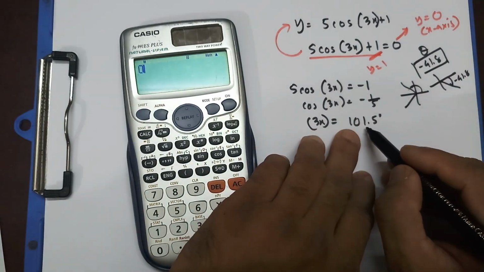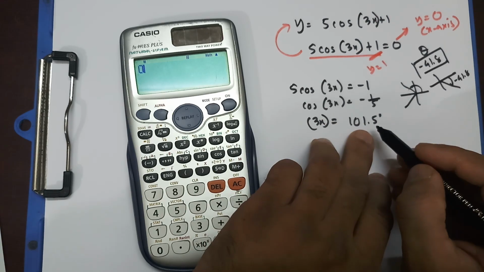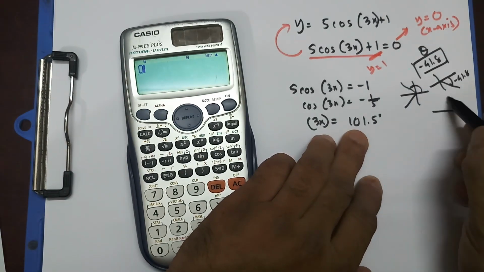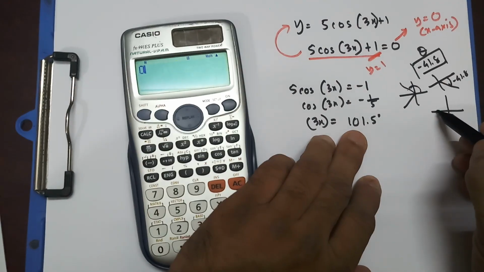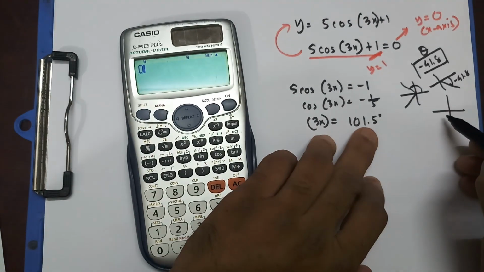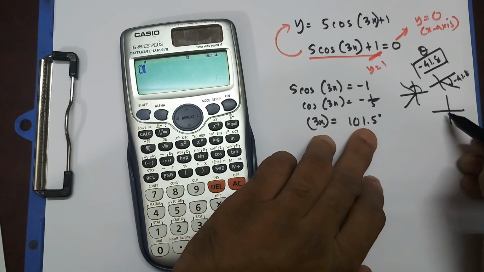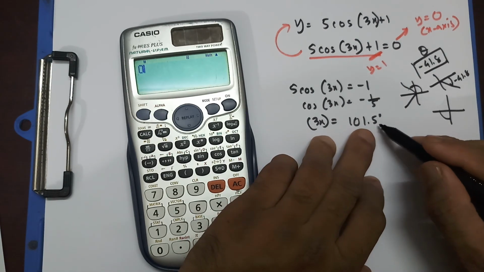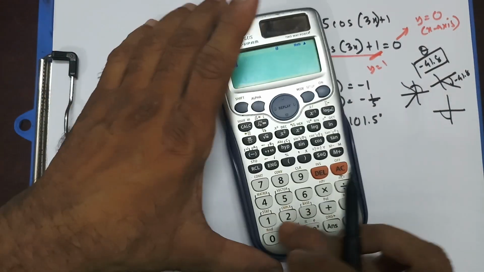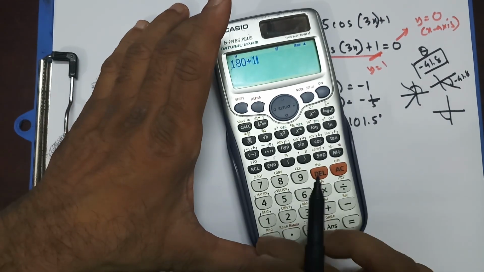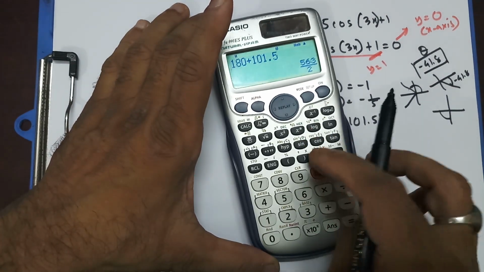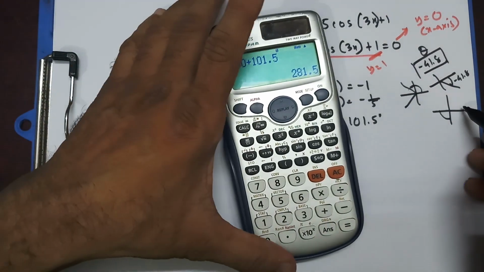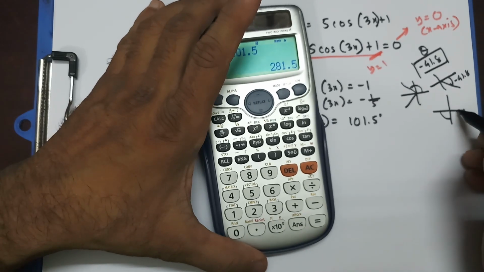Now this is in the second quadrant, and another one is in the third quadrant. If I add 101.5 to 180, up to over here is 90 degrees, so 180 plus 101.5, that gives me a value in the fourth quadrant, and in the fourth quadrant we know cos is positive, so we can't do that. But what can we do?